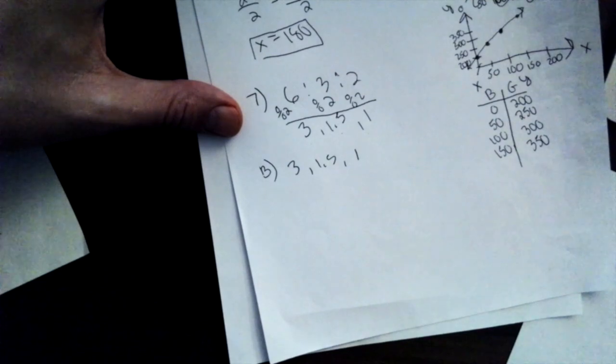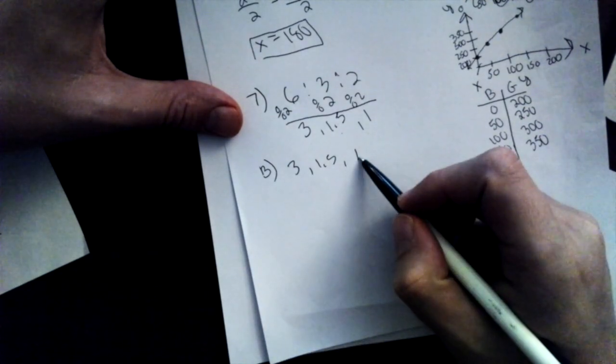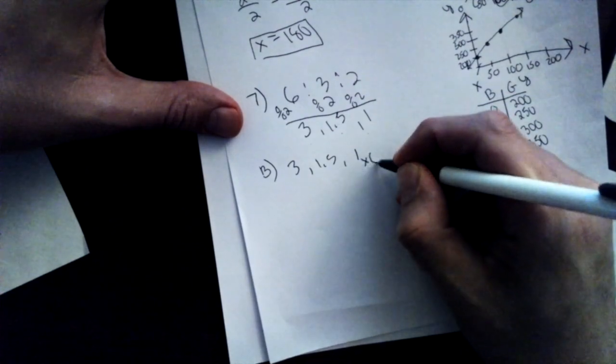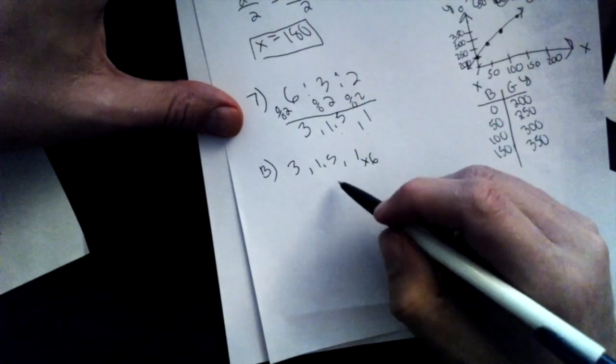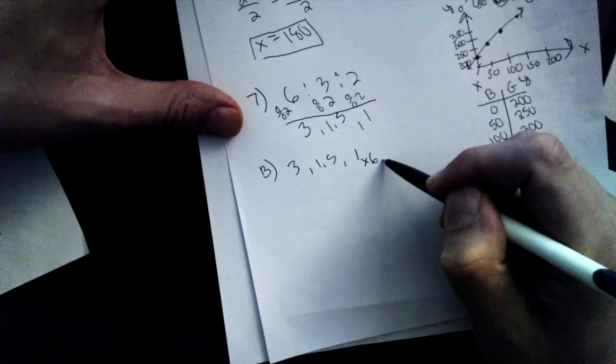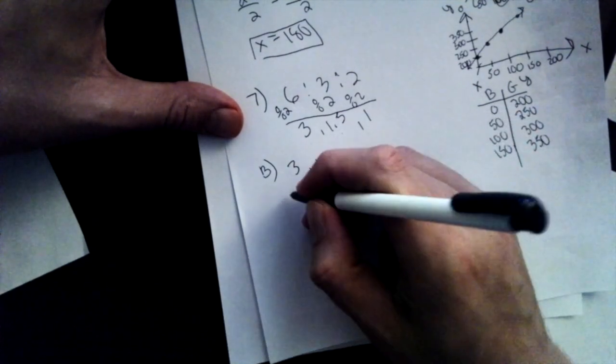Okay, so let's see. So we have here 6 cups of sugar times 6. Okay, so that means that since I multiplied 6 cups of sugar times 1, it means I'm going to have 6 loaves.